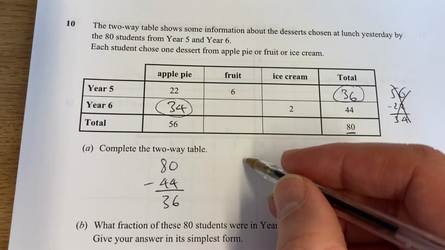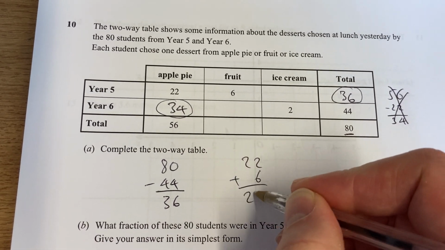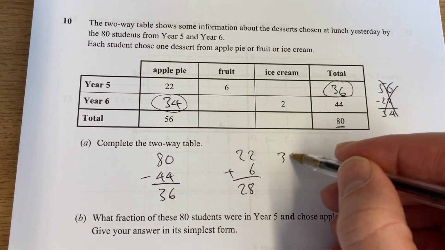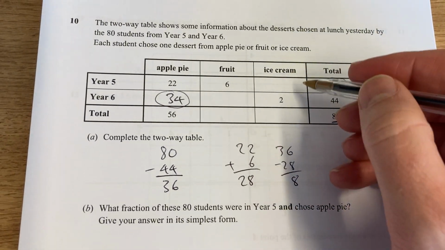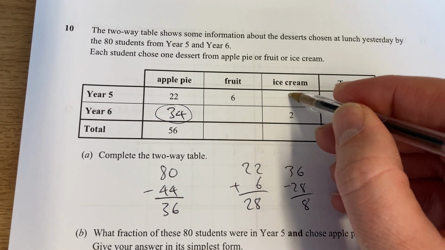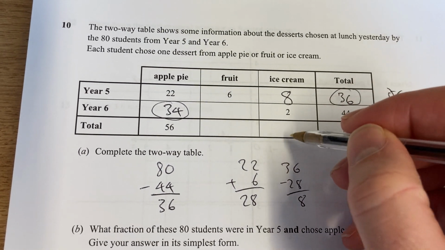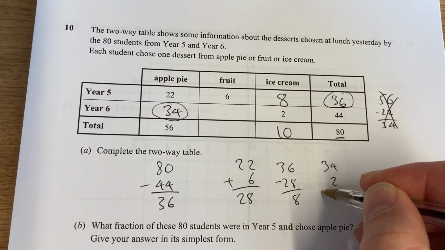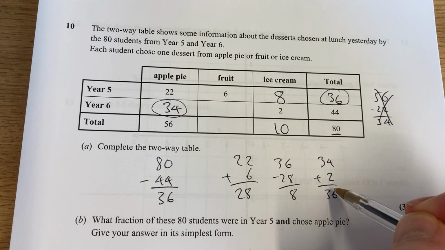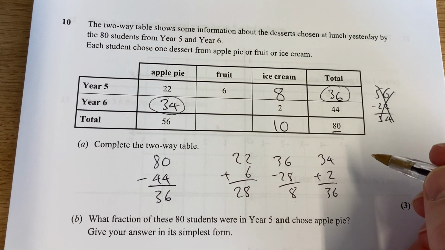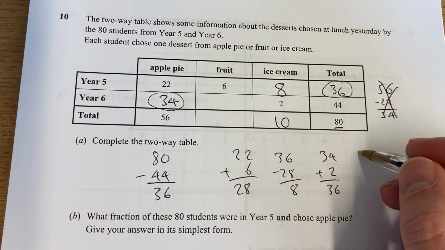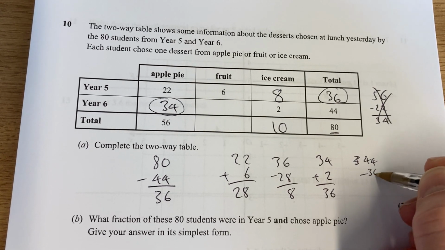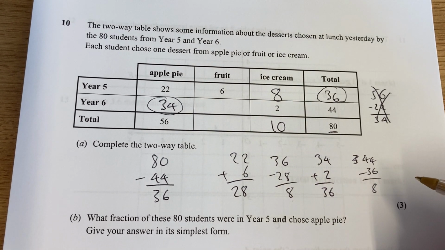Those two are done by subtraction. Now I'm going to do addition. So 22 plus 6 is 28. And then I need to know, what do I add to 28 to get to 36? So I could do 36 minus 28, or just count on my fingers or a number line, however you need. That is 8. Then I do some more addition. 8 plus 2 is 10, because these are the totals. And then 34 plus 2 is 36. And I need to go from 36 to 44. 44 minus 36 is 8.